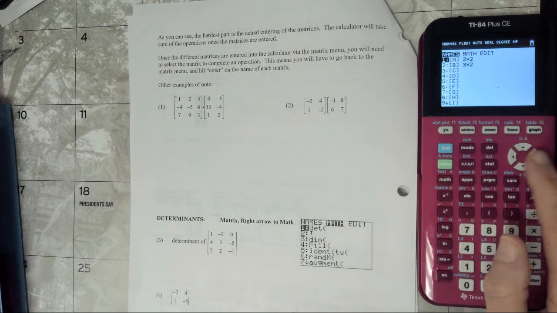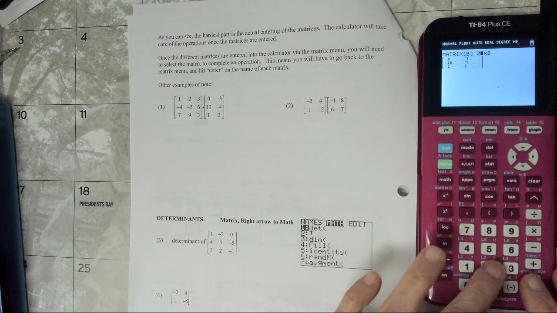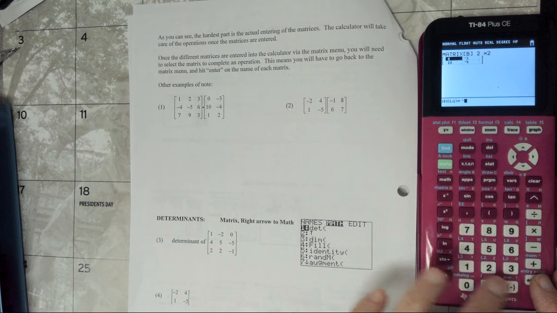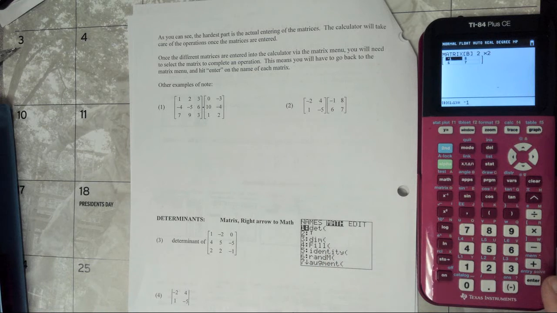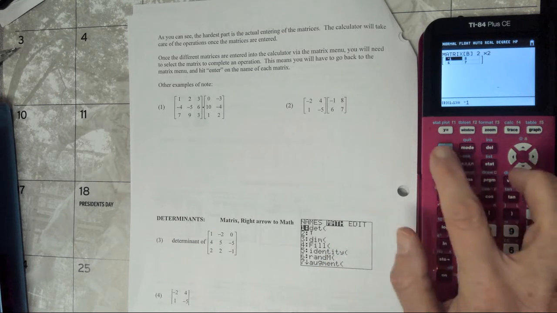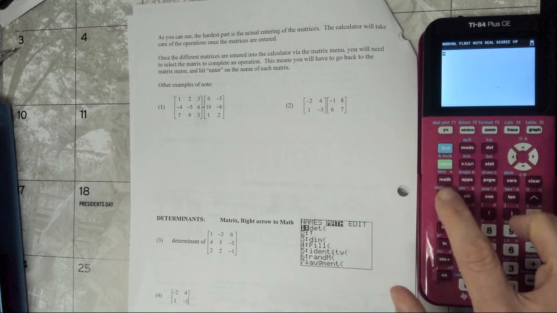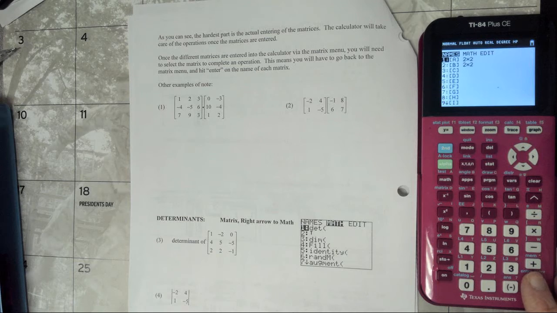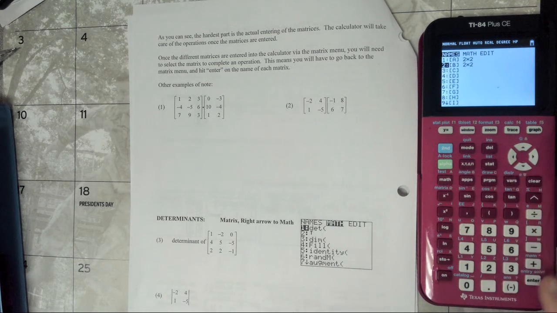Back to second matrix, over to edit, down to B. That's a 2 by 2. Make sure they're correct. I'm going to quit. I'm going to clear my screen. Second matrix, enter A, times second matrix, down to B, enter, enter.